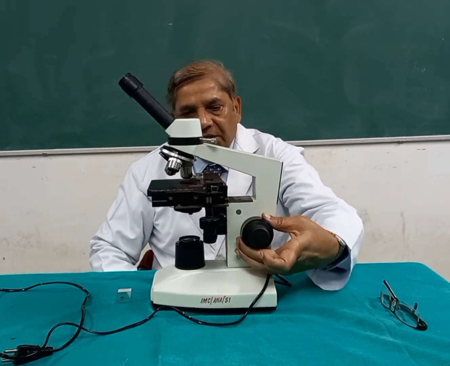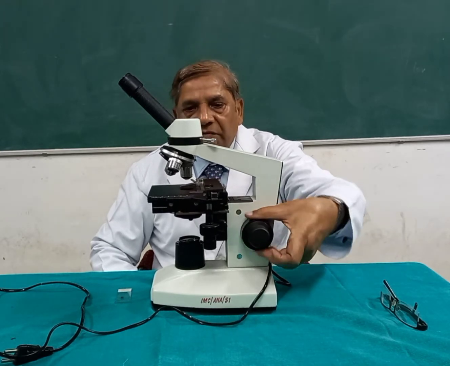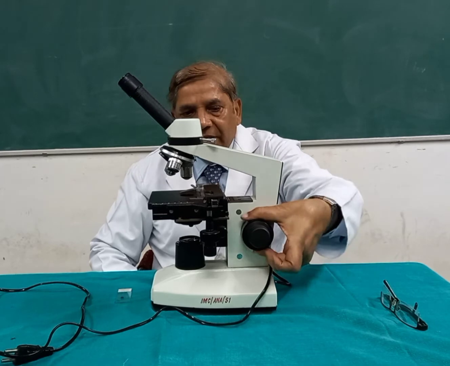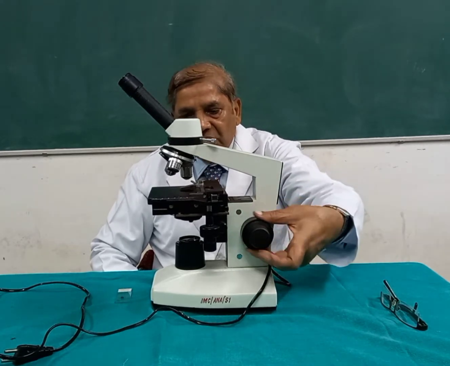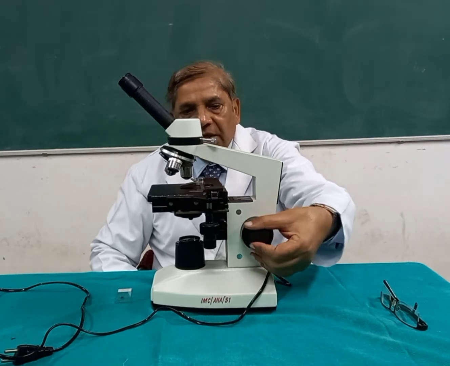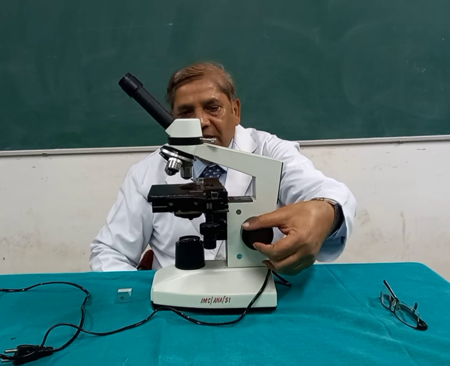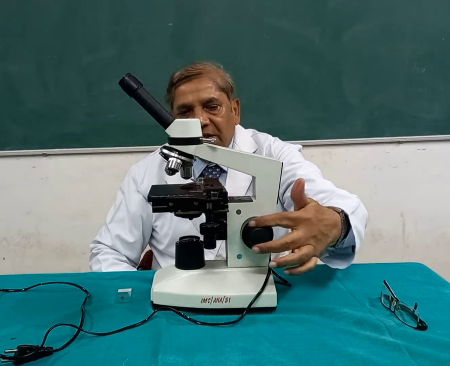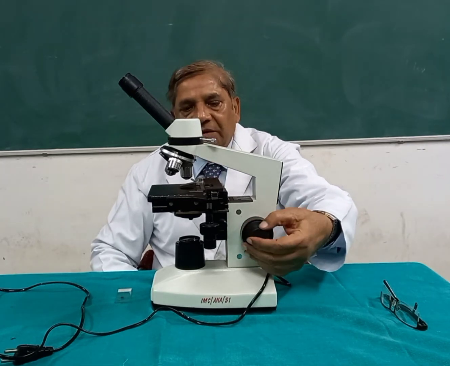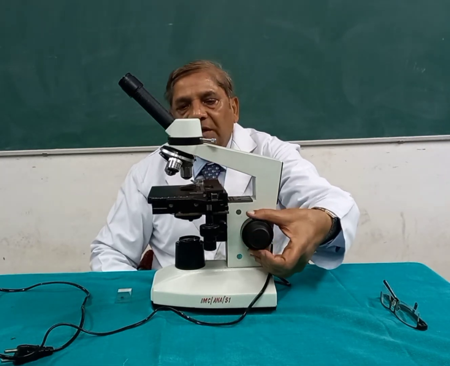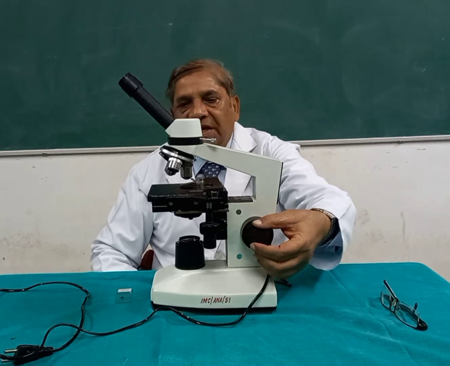Now the focusing of this slide is done with the help of these two knobs. The bigger knob moves the slide upward and downward along with the stage. As you can see, when I am moving this coarse adjustment, the bigger knob, the stage is moving upward and downward. Once you have focused with the coarse adjustment, there is another knob called the fine adjustment, with the help of which fine focusing of the slide can be done.